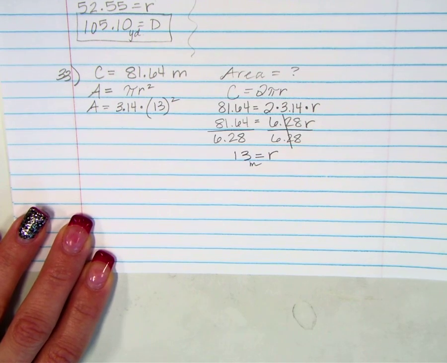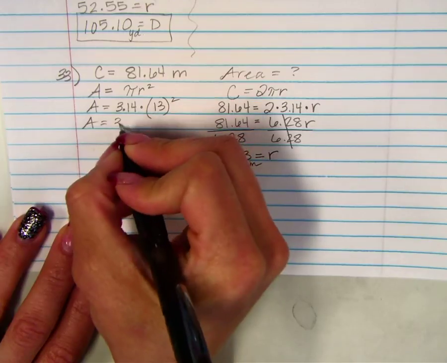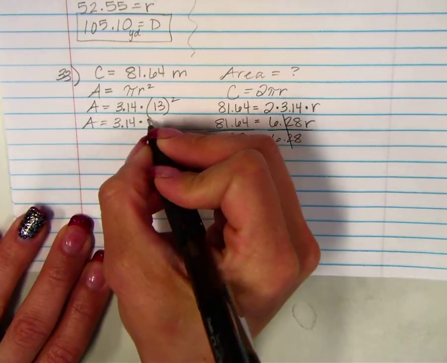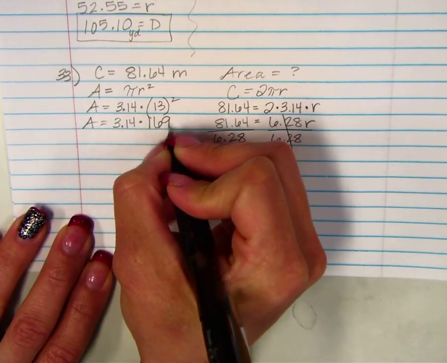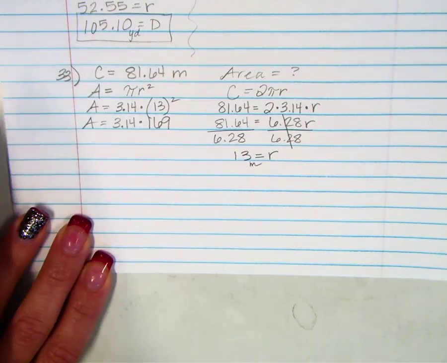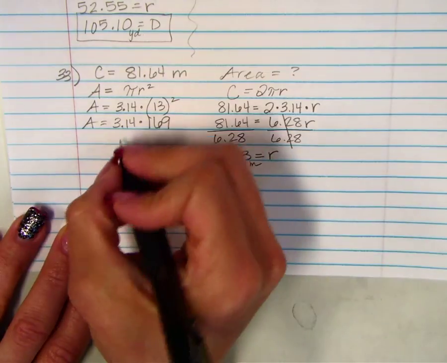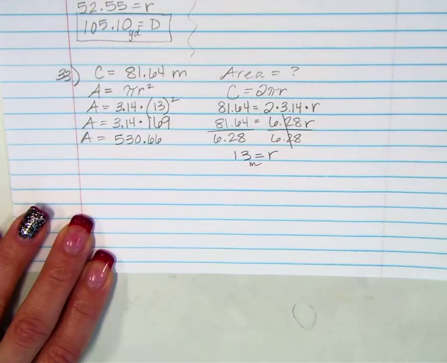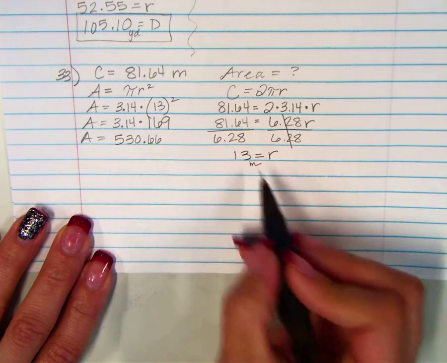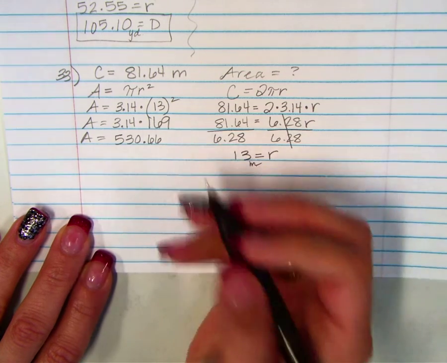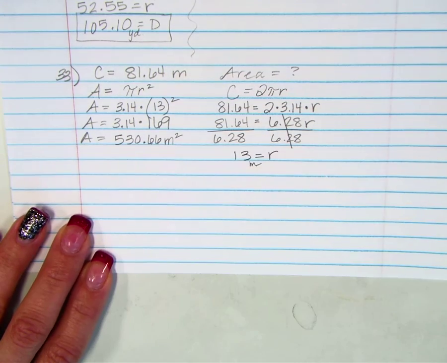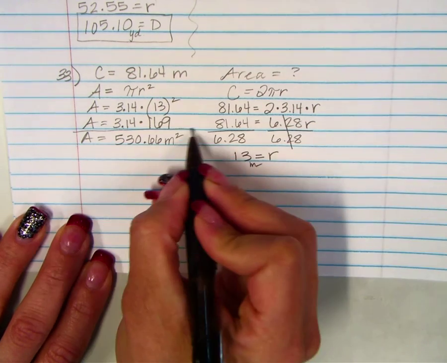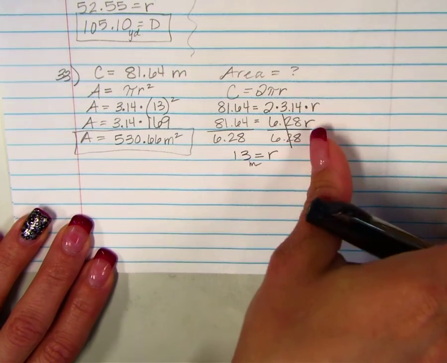And according to my little chart hanging behind me, 13 squared is 169. Okay? So we have to multiply 169 times 3.14, and we get 530.66. What's my ending? Meters. Not meters. Meters squared, because remember it was 13 meters, and so 13 meters times 13 meters gives you meters squared. Okay? So far so good? Any questions?